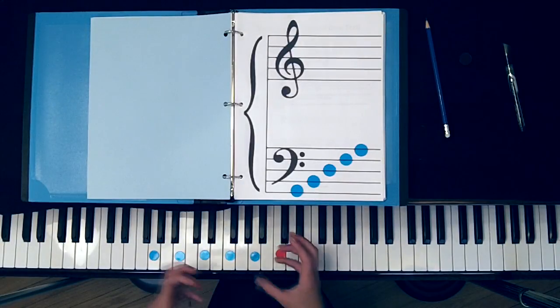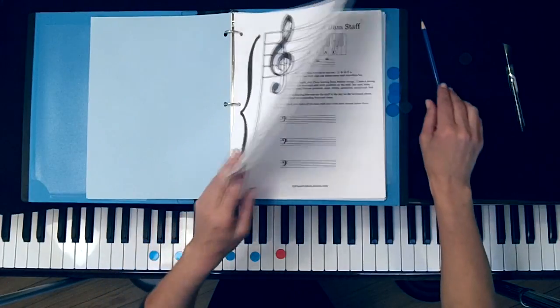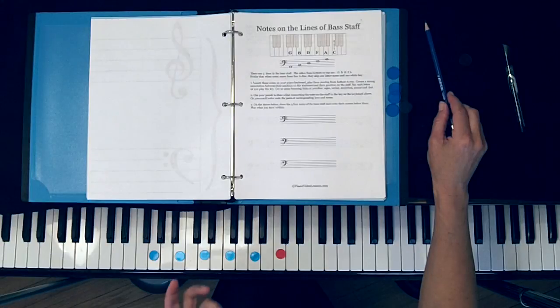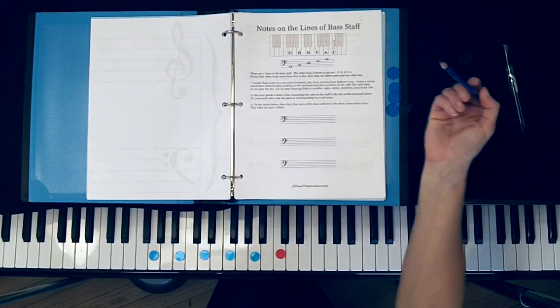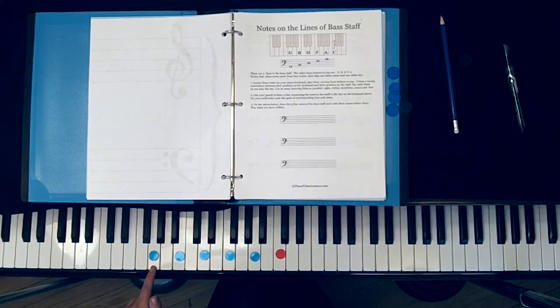So find a way that you can relate to these, but no need really, because what we're going to do is really lock these into our minds by using these worksheets. So the first thing that you can do is find the notes on the piano and play them from bottom to top, saying the names out loud as you do. G, B, D, F, and A.